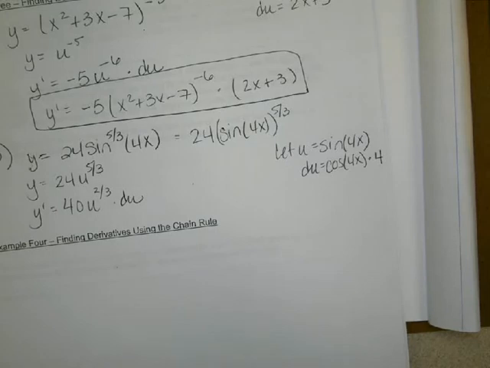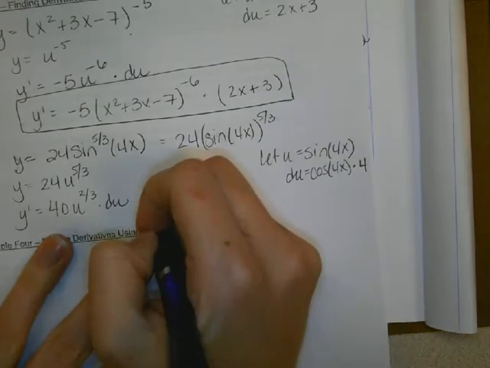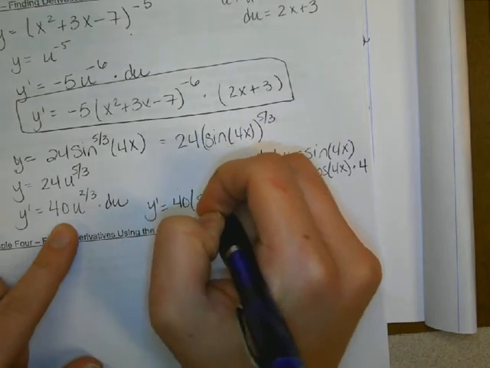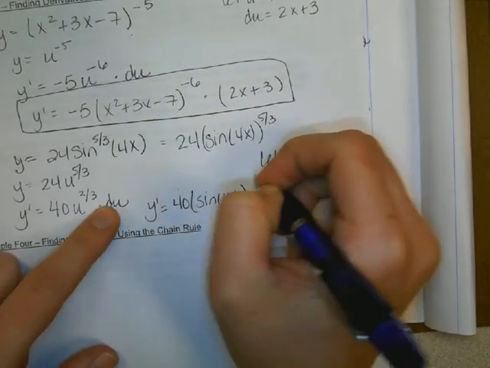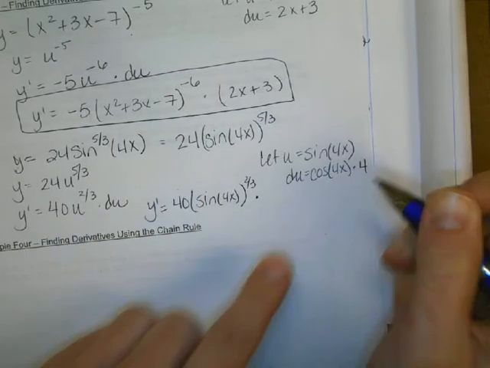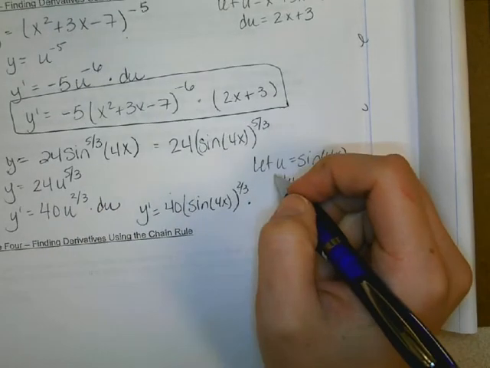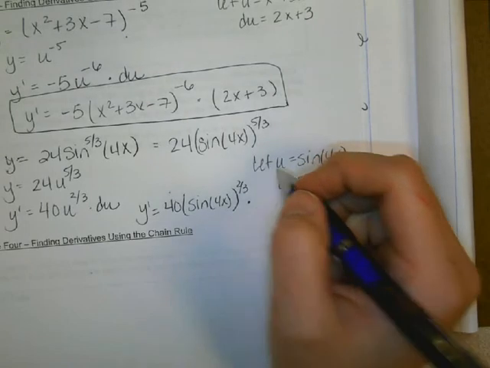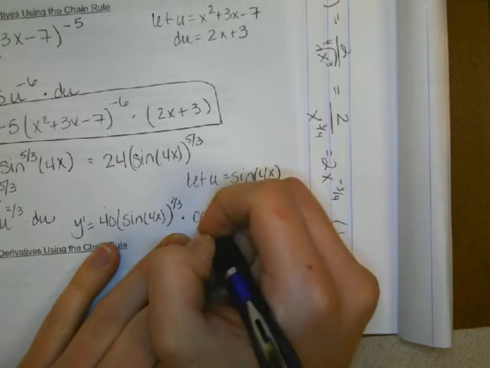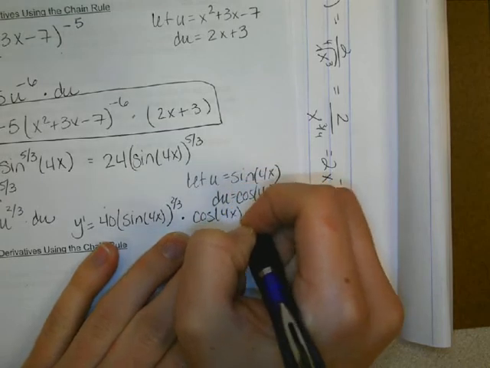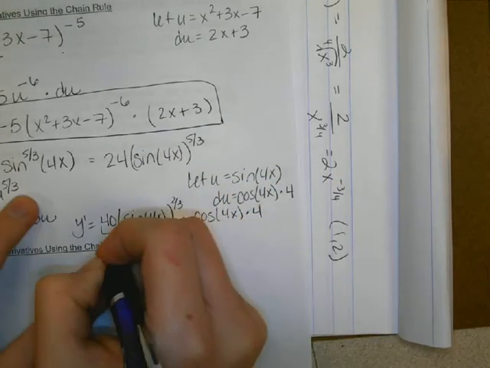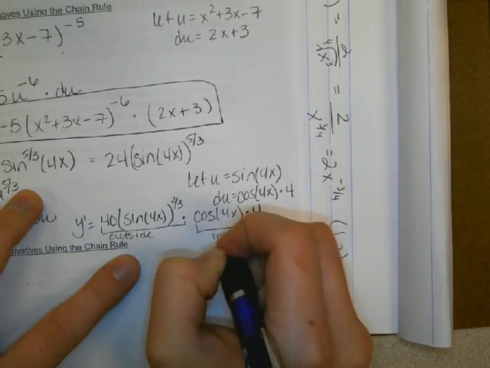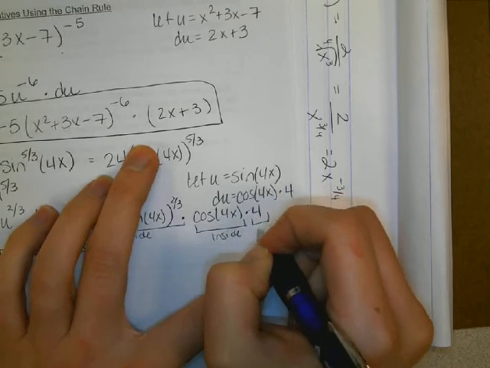And then we're going to replace everything with what it's actually equal to. So we have 40 sine of 4x to the 2/3 times, and actually, yeah, we'll chain that on like that. So cosine of 4x times 4. So this is the outside, this is the inside, and this would be the derivative of the inside.